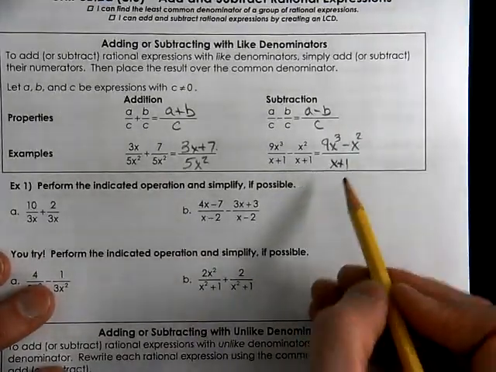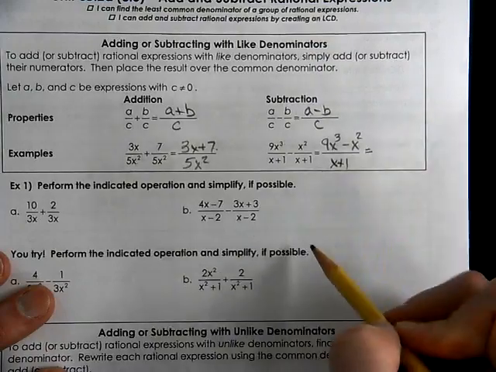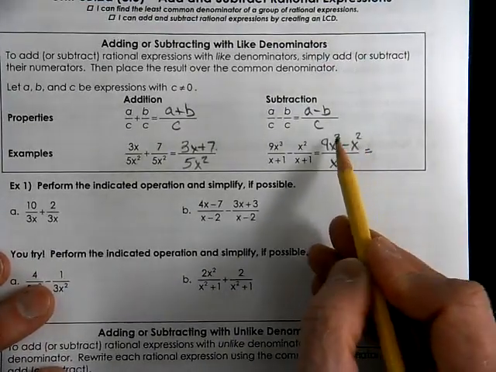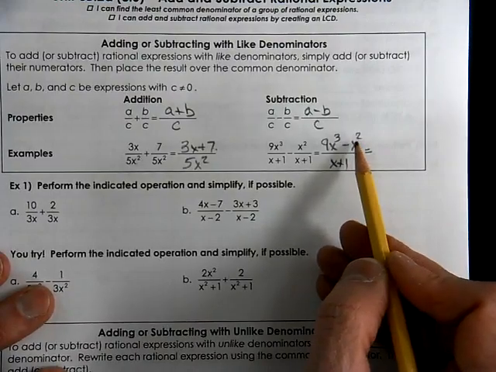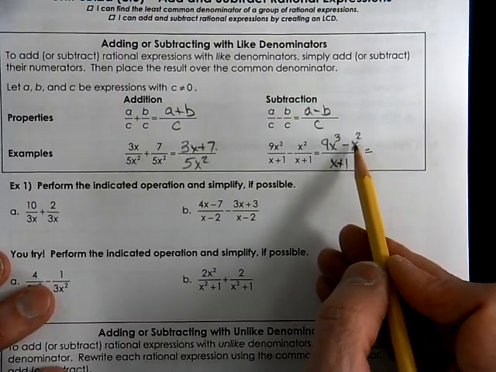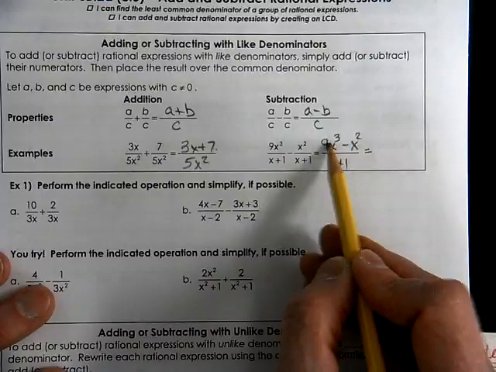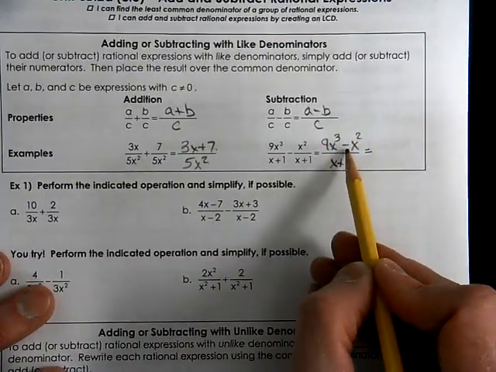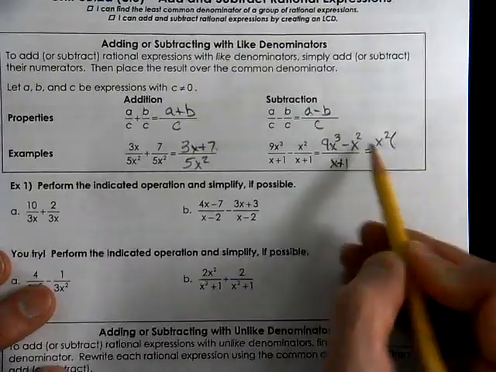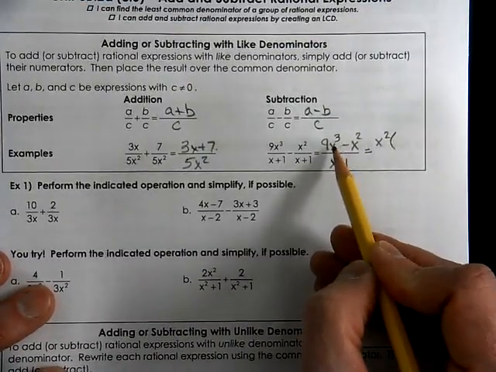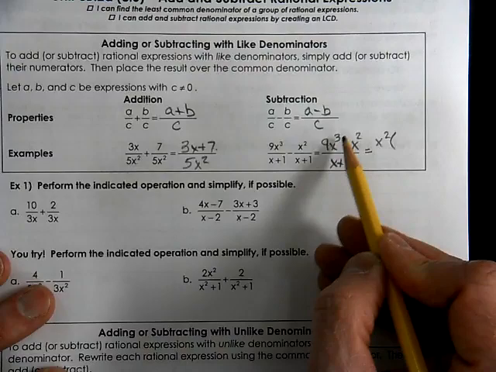But notice, this does come up occasionally. You have to pay close attention. Sometimes you got to consider it and then find out if it's going to happen or not. What can I factor out of this top? X squared is in both of these. This one says x cubed, but that means there is an x squared in it.